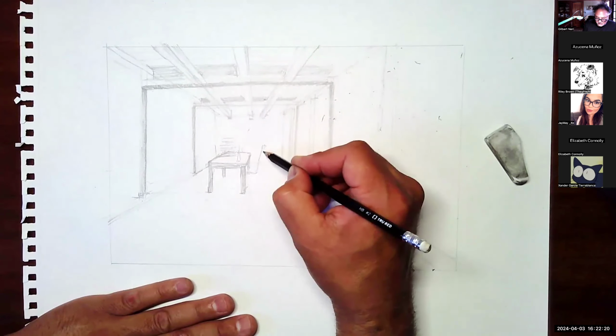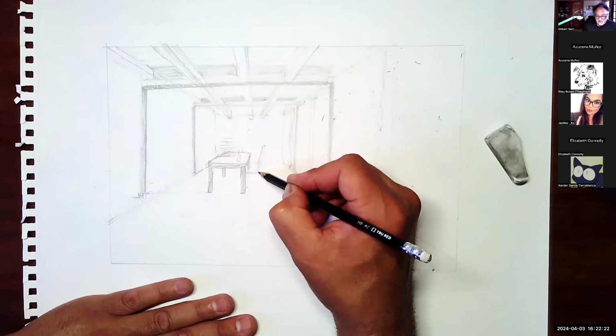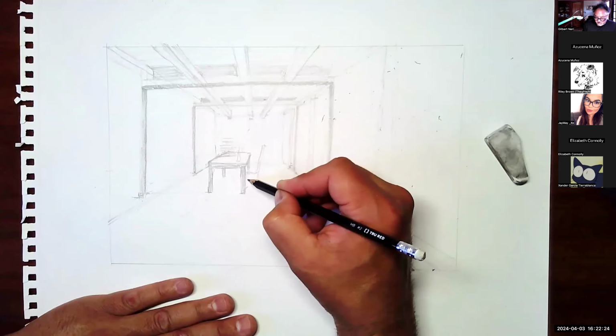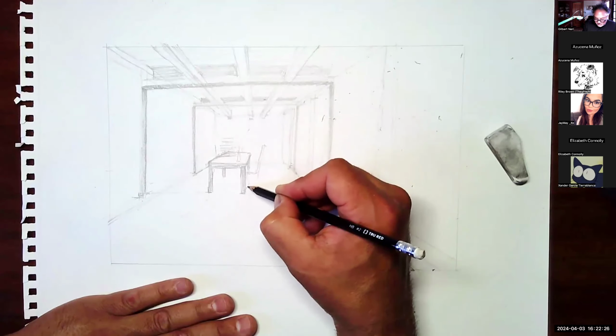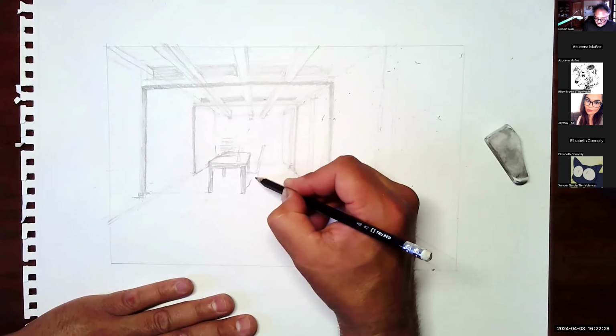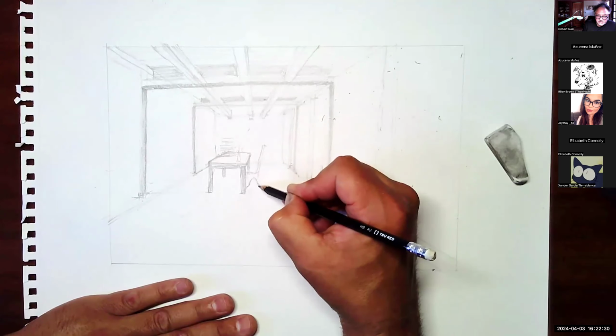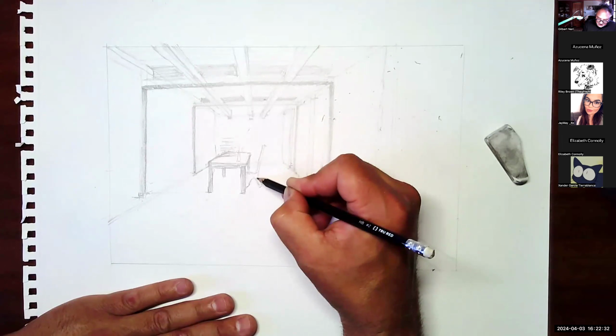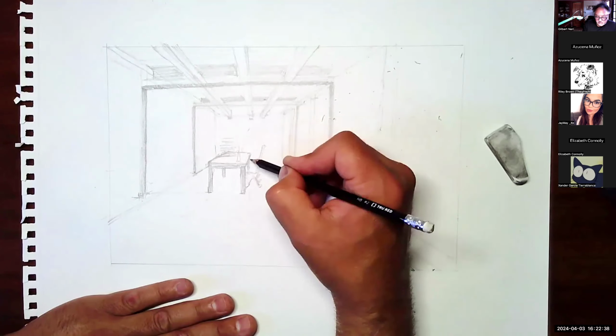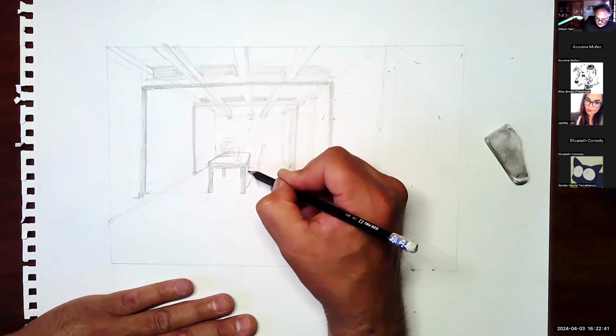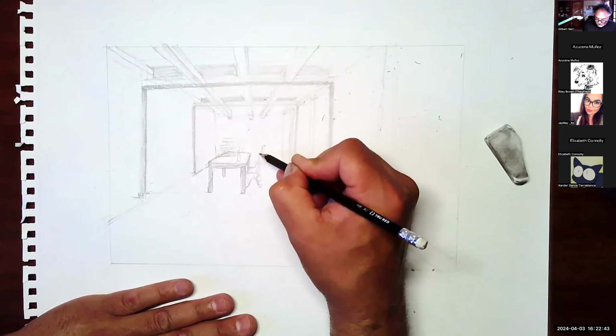Okay, so now these chairs, they're irregular, but again, I'm using the same technique that we did in class of approximating it first, and then sneaking up on it. We got a bunch of other little chair nubbins coming through, and then there's one over here.